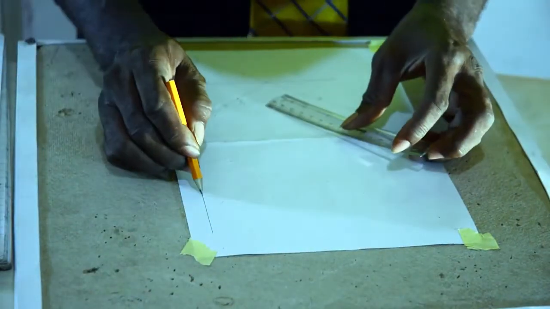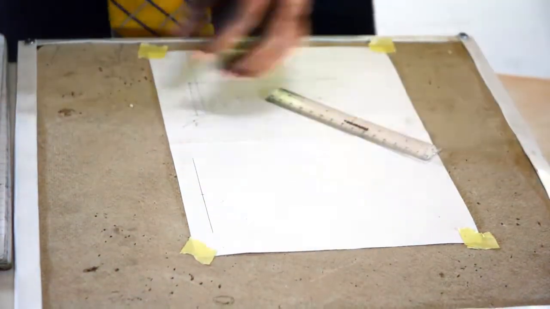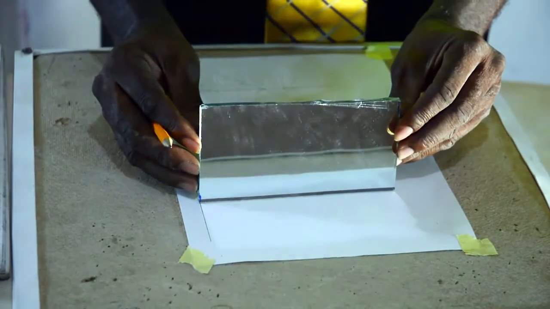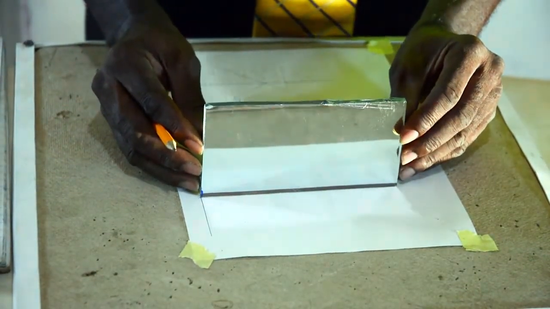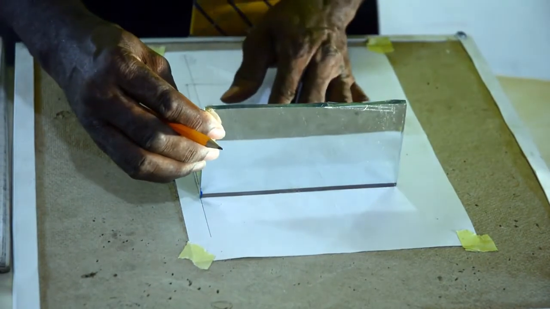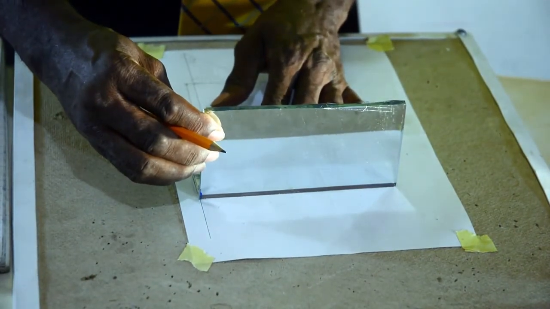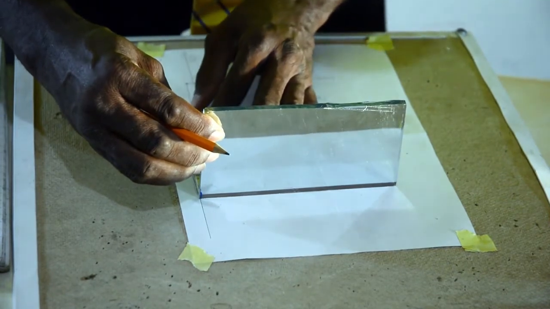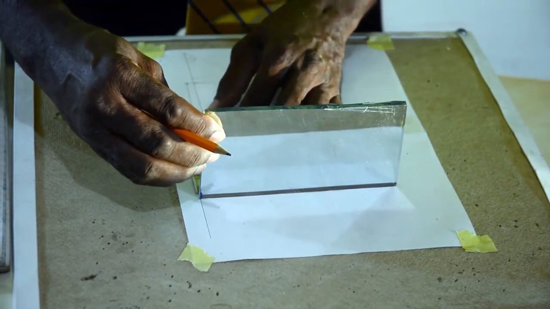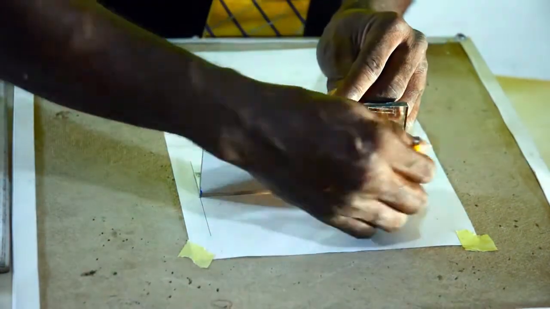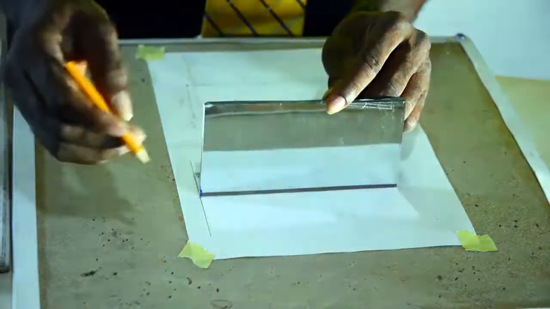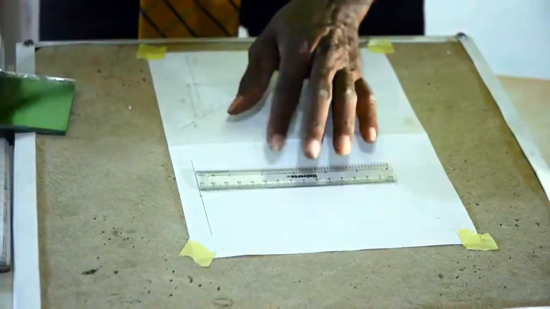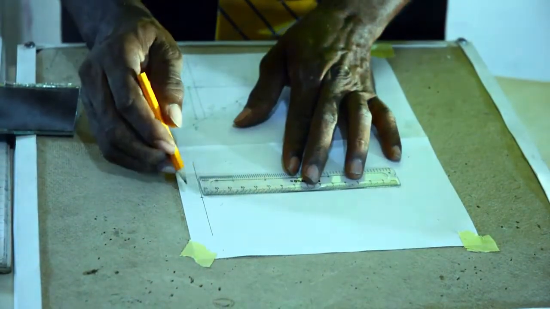So at the middle of 5 centimeters, we are going to place the mirror to find out the length of the mirror. The length of the mirror is 15 centimeters. So we are going to demarcate it here, and at the point where you have 5 centimeters here, join the two together.